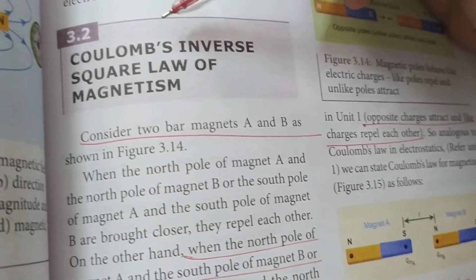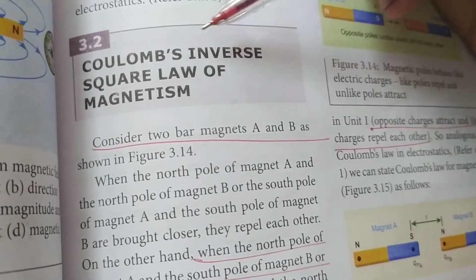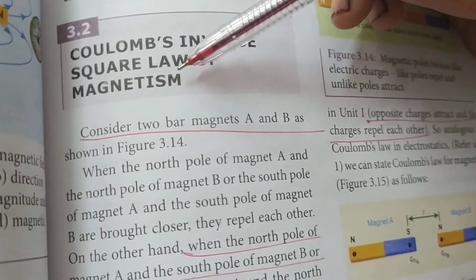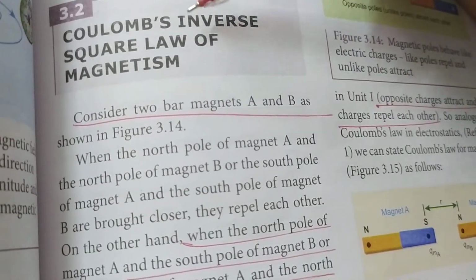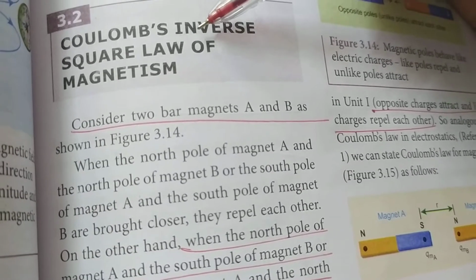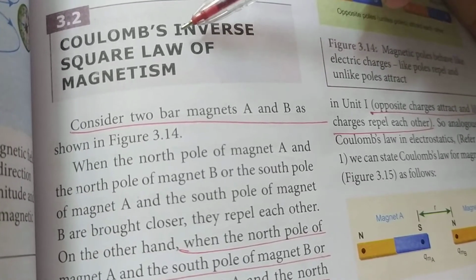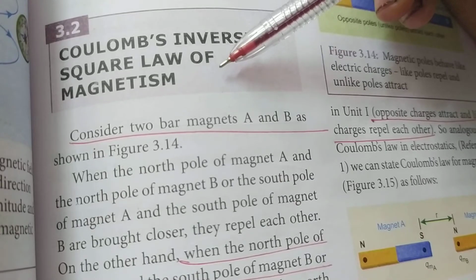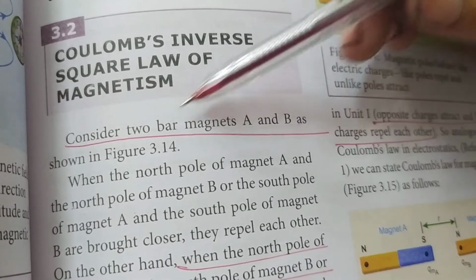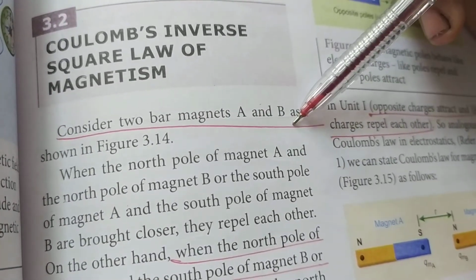Hi students, today we are going to see about Coulomb's inverse square law of magnetism. Here this is same as electricity chapter. There the Coulomb's inverse square law is also used. Here it is something different. You consider two bar magnets A and B. You see this diagram. There are two magnets A and B.